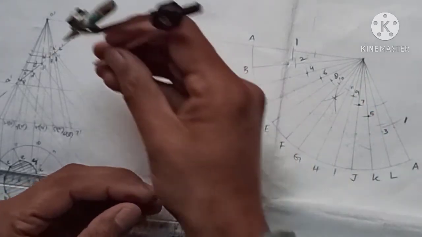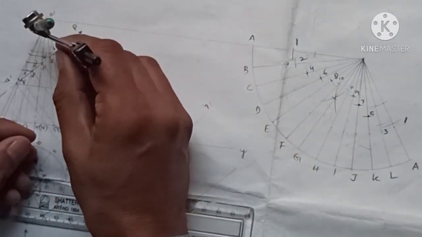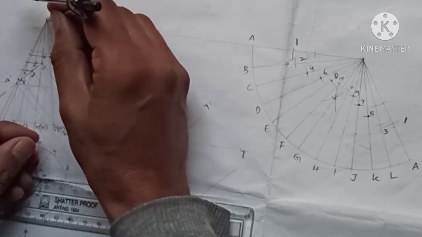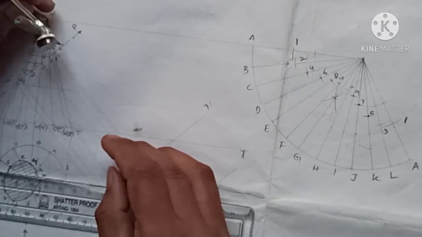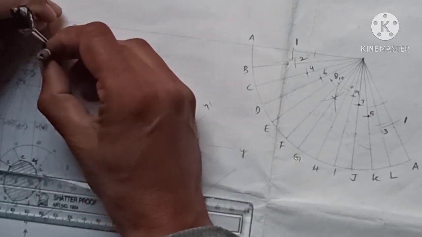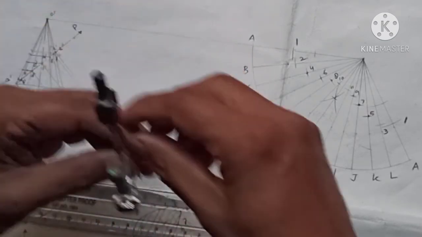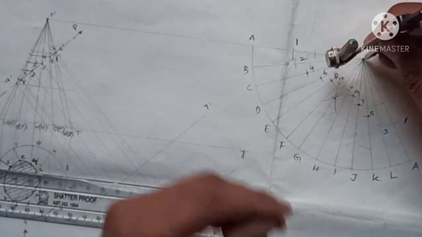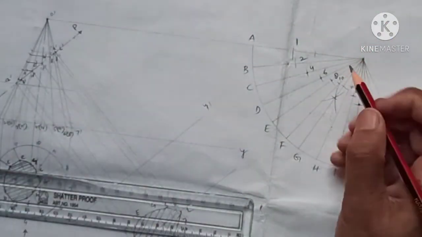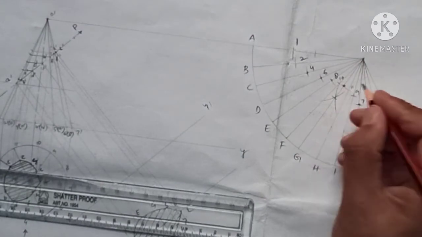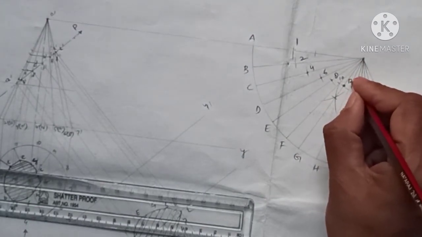The last one is already on the true generator, because this is again a true generator, so I can take it keeping one leg here and another at the true generator. So let's keep it here and here. Okay, this is my 12.